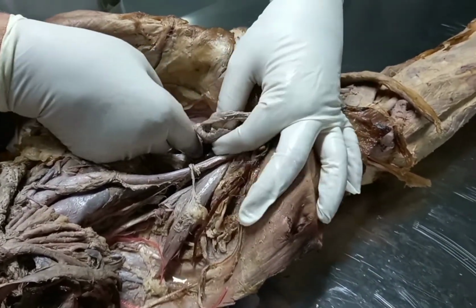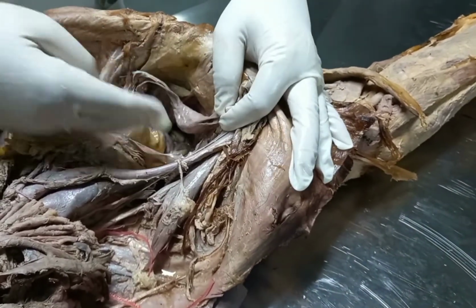Okay, then he may ask you to show the surfaces of the uterus.